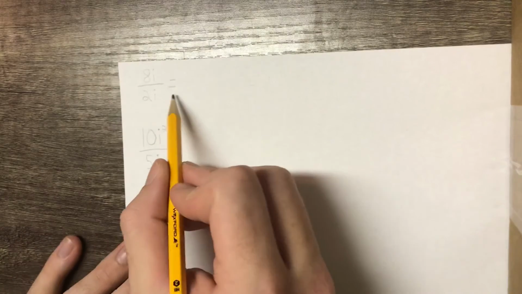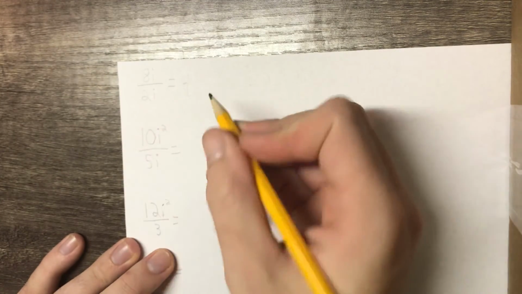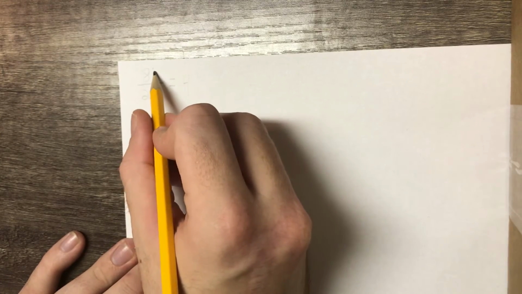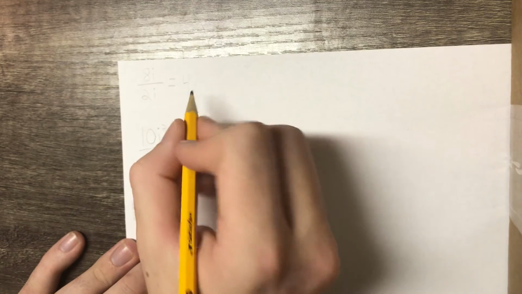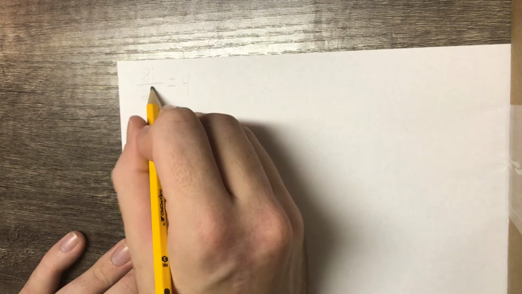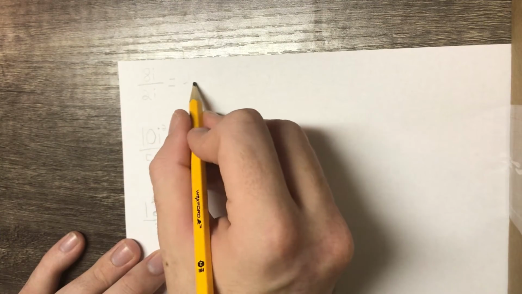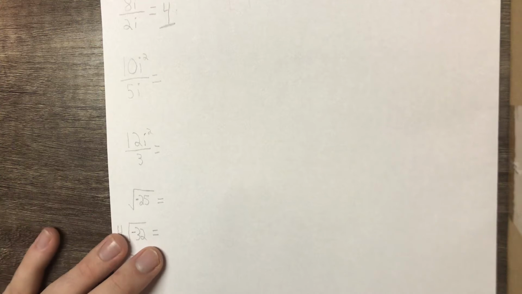So this one's kind of tricky. You're doing 8i divided by 2i. So first off, we know it's going to be 4. But it's not going to be 4i, because when you do i divided by i, that's 1. Anything over itself is going to be 1. So this is just 4 times 1, so this is 4. So this one's good.